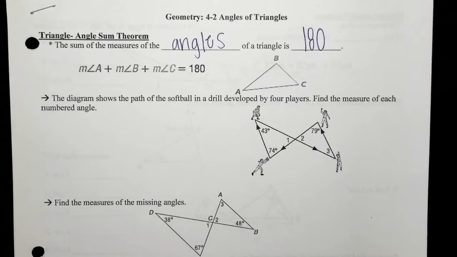Hey, do you need one of these? Ashley, do you need one of these?